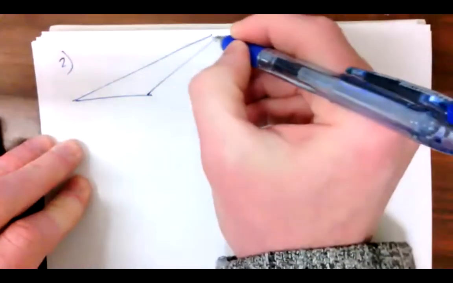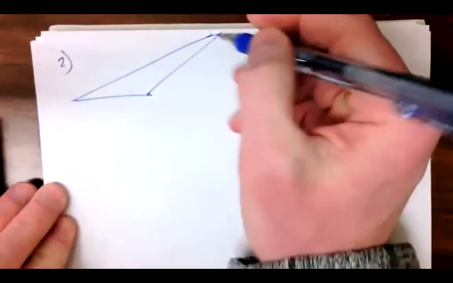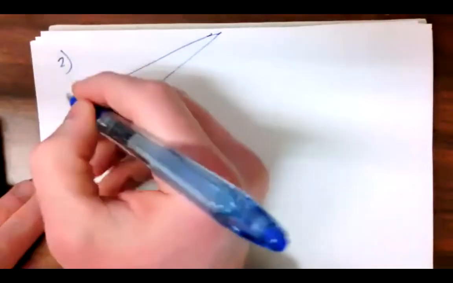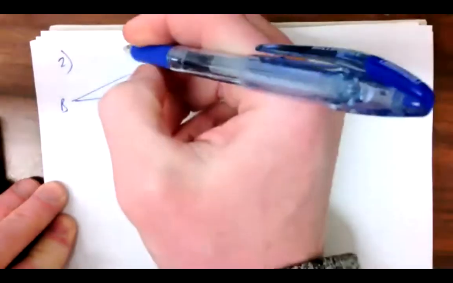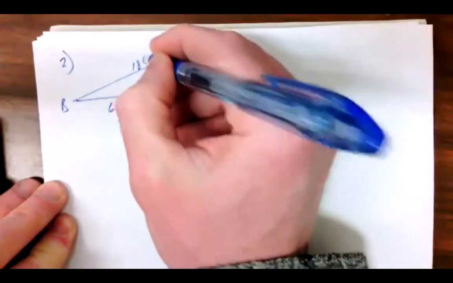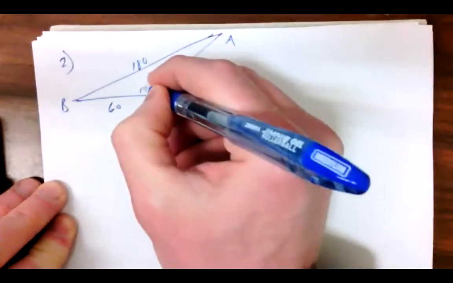Okay. It is pretty straightforward stuff, especially relative to what we've been doing. So question number 2, example number 2. A weird looking triangle, something like that. This is 60. This is B, C, so this has to be A. This is 180. This is 125.